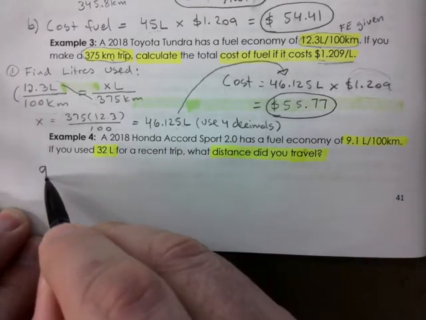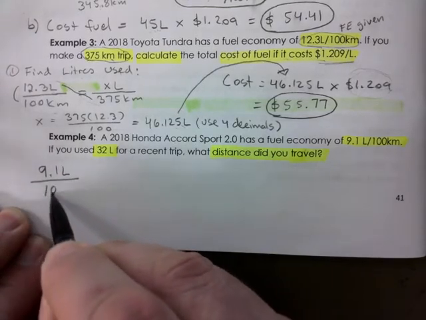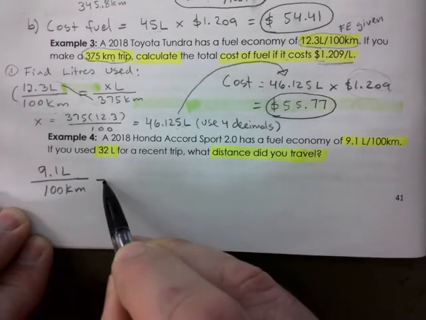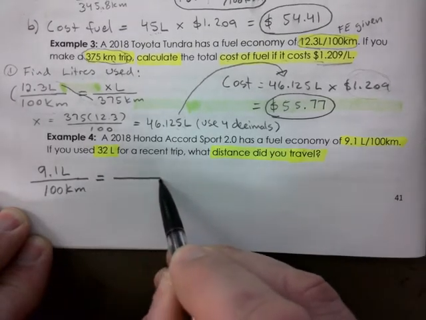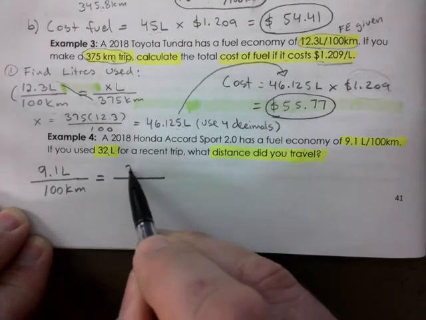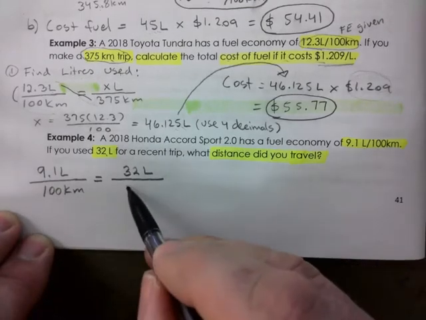And here it is. Take that fuel economy and write it like this. Write it as a fraction. And then just figure out. They're giving me liters, so I'm going to put that. It's very important that you put it in the right place. Okay?